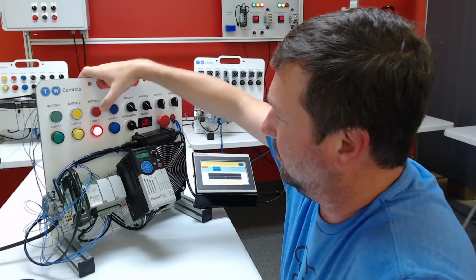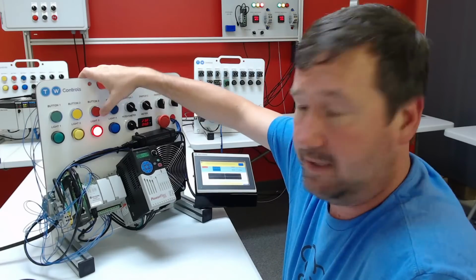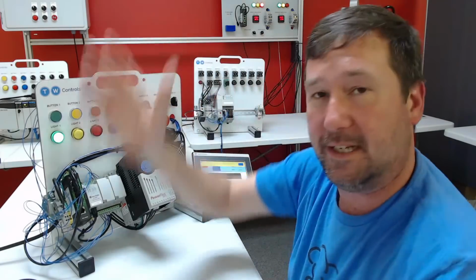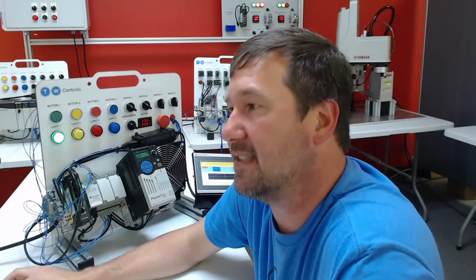We press the red light or red button. Nothing happens, but we hold it for 1 second. Blue light comes on. We press the blue button, and it goes back. So it does work exactly the same.